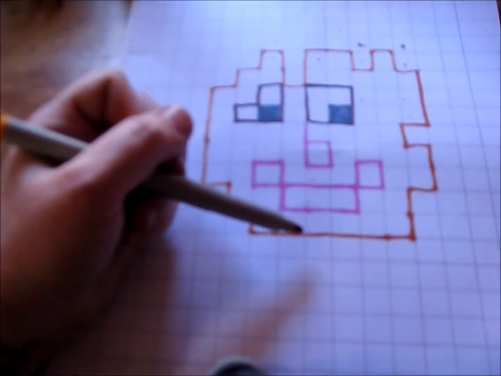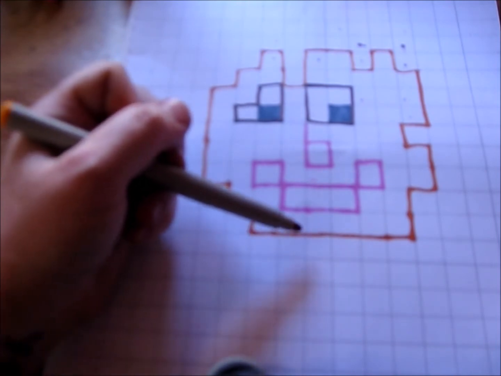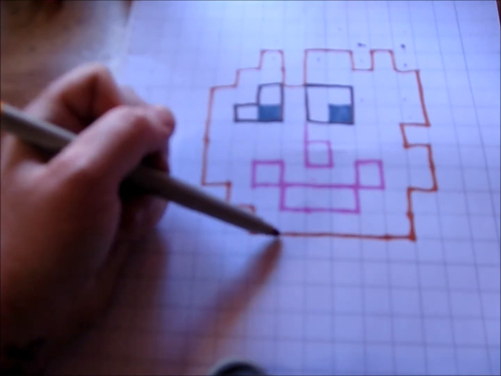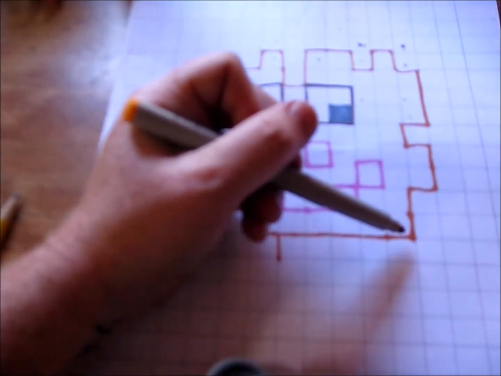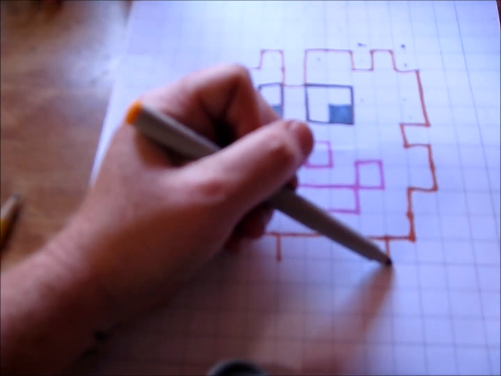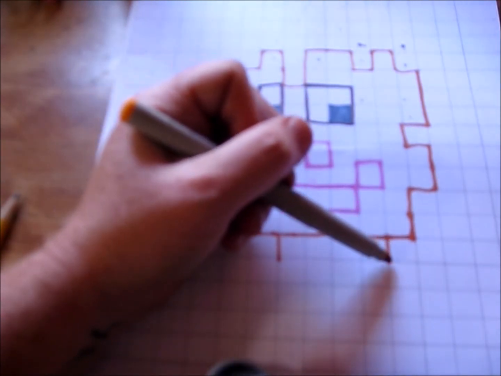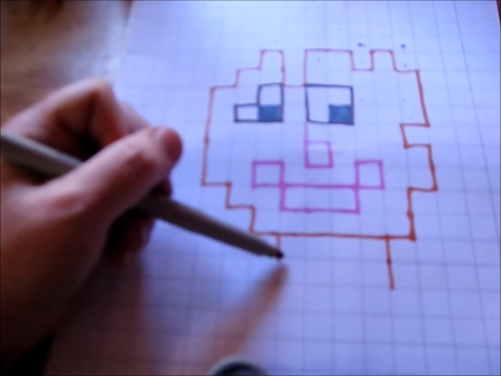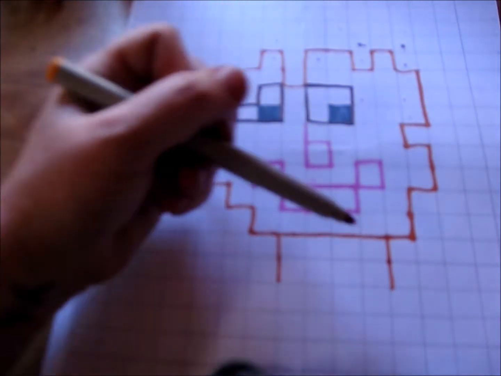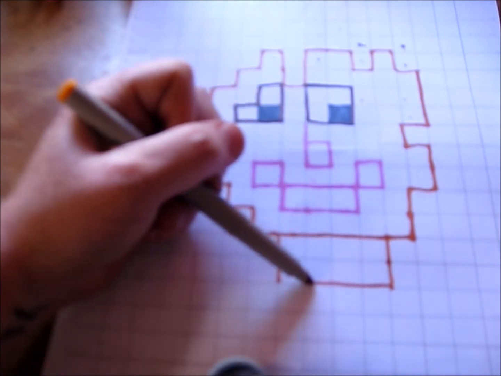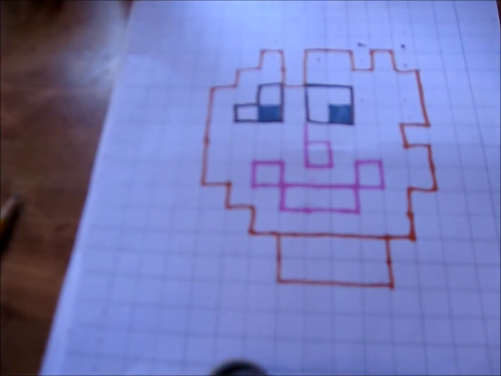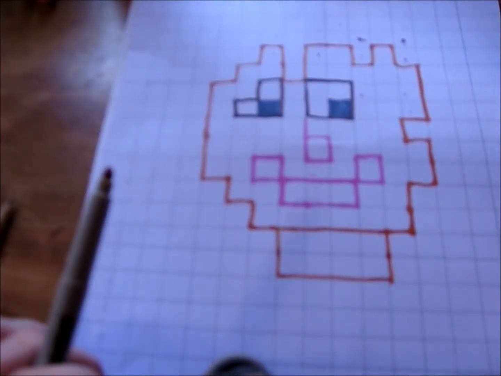In a Minecraft character, I might come in 1 block on this side, maybe 1 block on this side, go down again, across for my skin tone, and then I can start my shoulders.